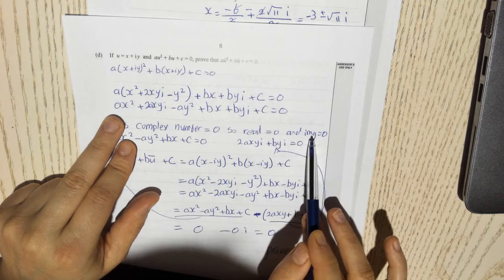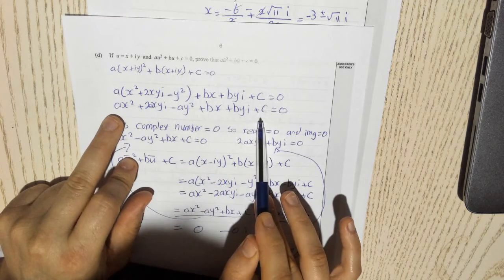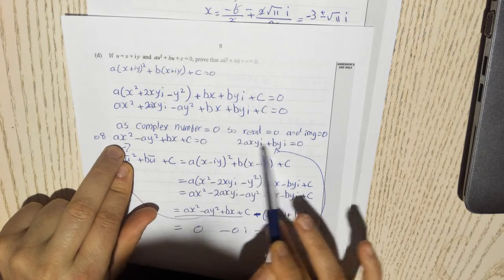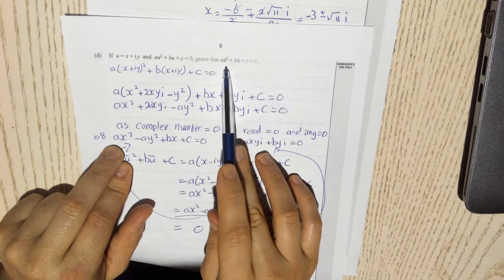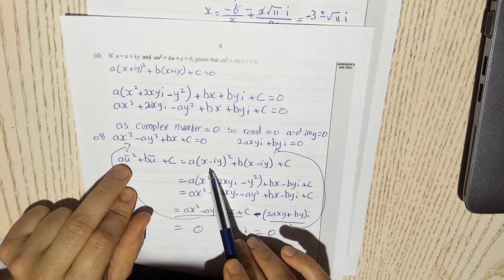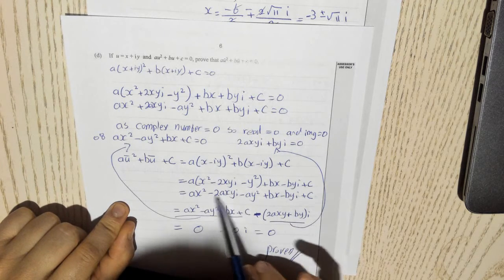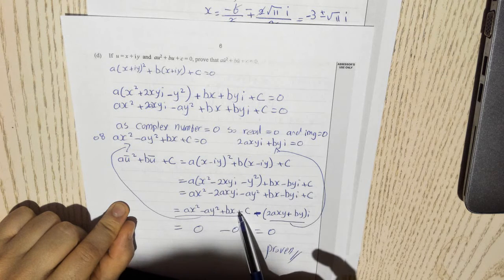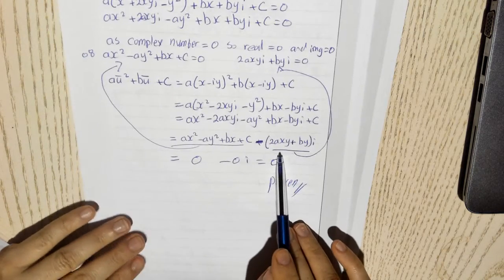Imagine 0 plus 0i is equal to 0. So that's why, after the expanding, I'm dividing it into the real part and making it equal to 0, and then the imaginary part equal to 0. Now I'm going to take the proof. So I'm going to take the same equation, but this time I'm going to substitute the conjugate of u. So I'm substituting the conjugate of u, expanding exactly the same as I've done before. I'm splitting them into the real part and imaginary part, so you're writing them as a complex number.